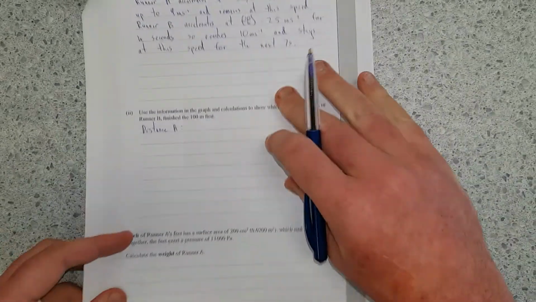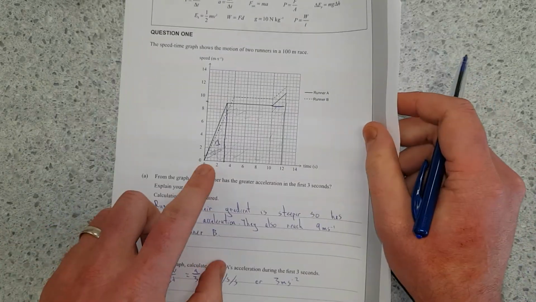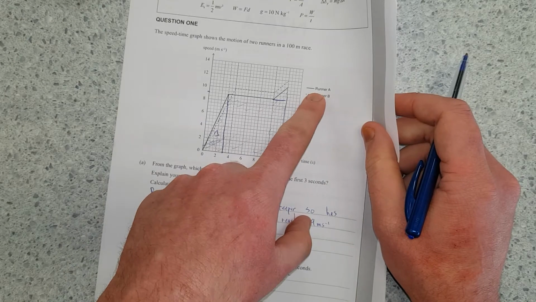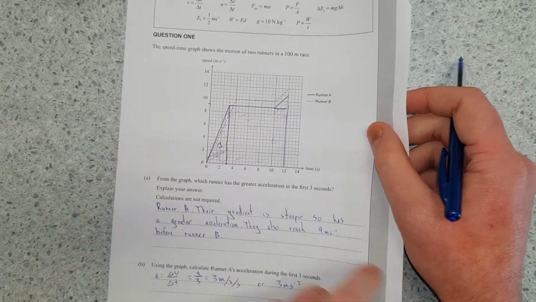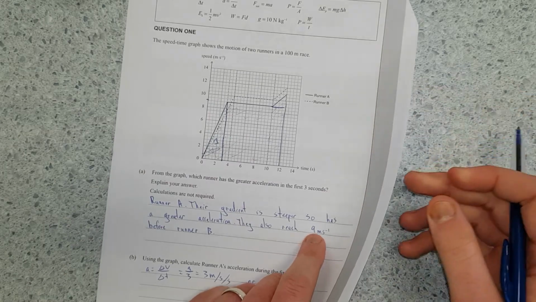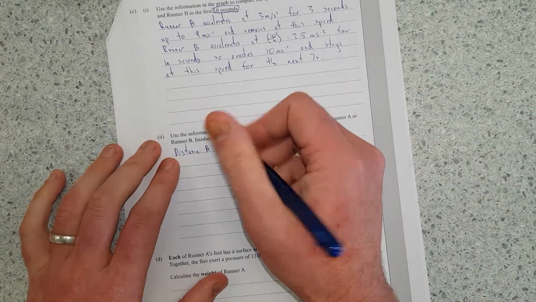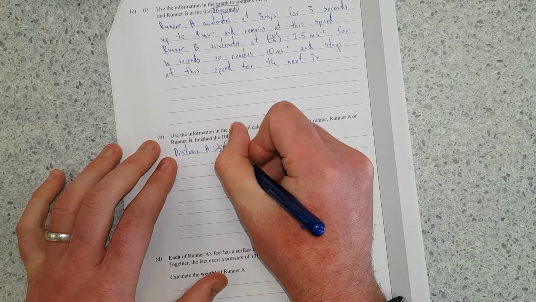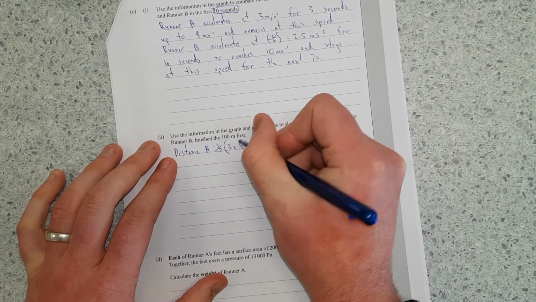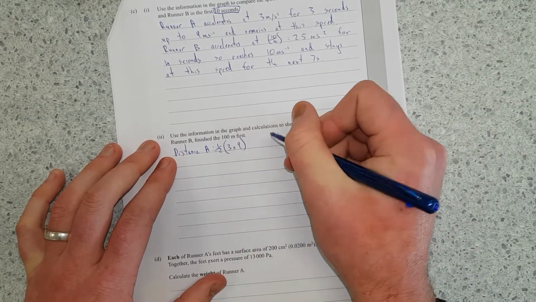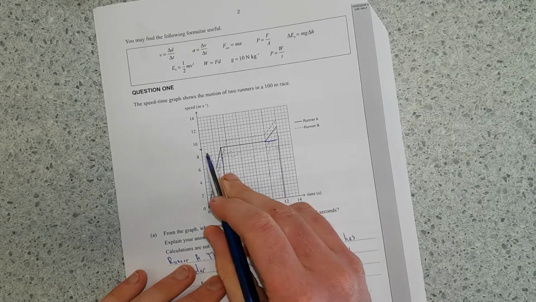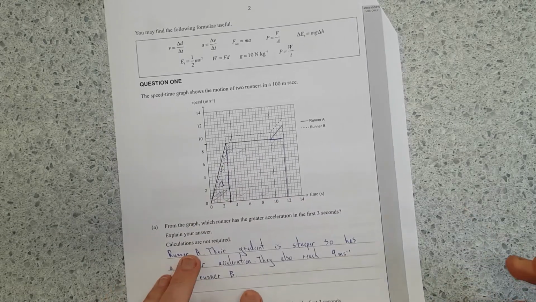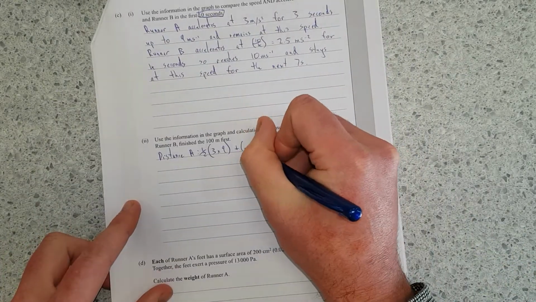Right, so back over the page, the first triangle, for A anyway, is 3 across and 9 up, but it's a triangle, so the area of a triangle is half base times height. So we're going to go half, and then the base was 3 times the height was 9, and now we're going to add the square, and the square is from 3 to 12, and it goes up to 9. So it's a 9 by 9 square.